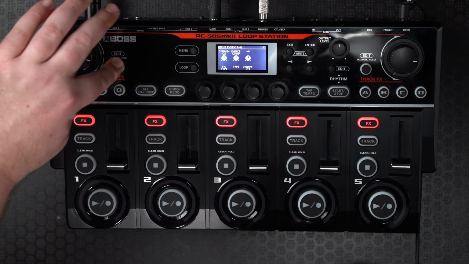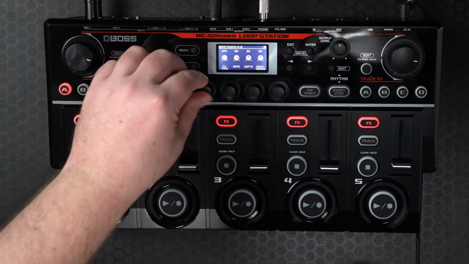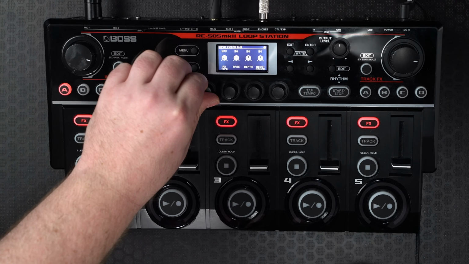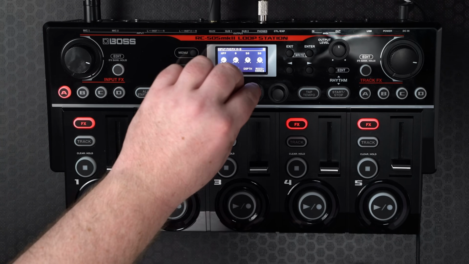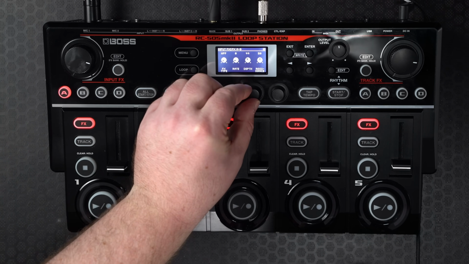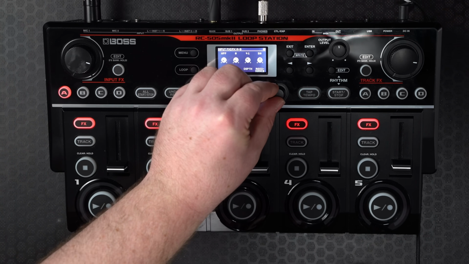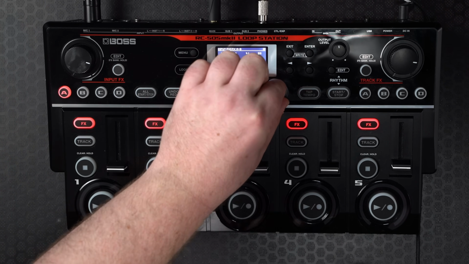So because the DPA has such a nice frequency response, instead of an EQ, I will use the filter to create a bit of a bass boost on the signal. To do this, hold edit, press B, and scroll until you see HPF, which stands for high pass filter. For the rate, I'm going to use a setting of 0 with a depth of 41 and a resonance of 60.